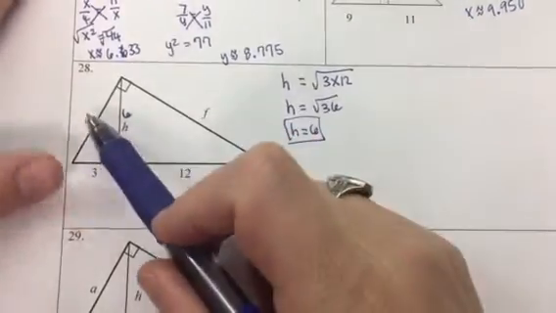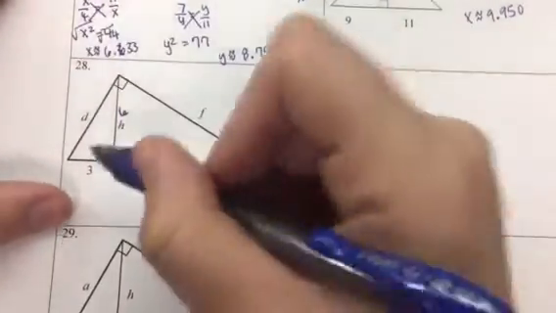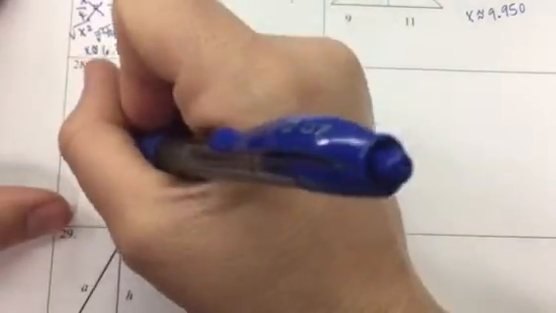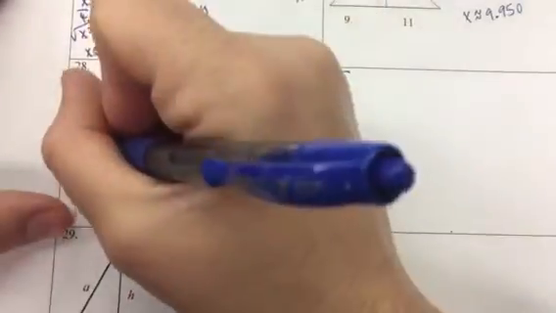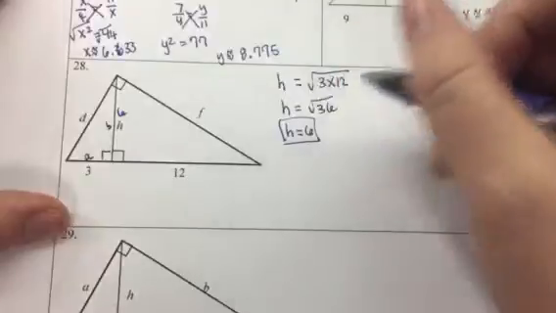Now we can find d, and again, we can always go back and do proportions like we did in the earlier problems, but I could find d now by using the Pythagorean theorem because this is a right triangle, these are the legs, d is the hypotenuse.